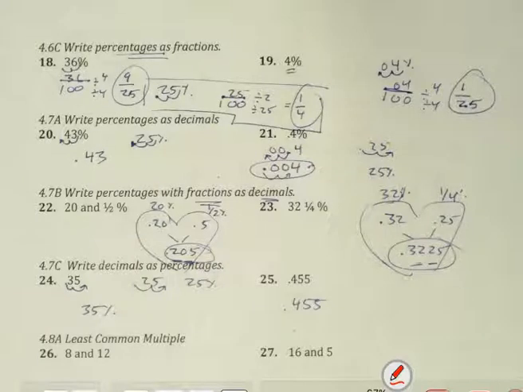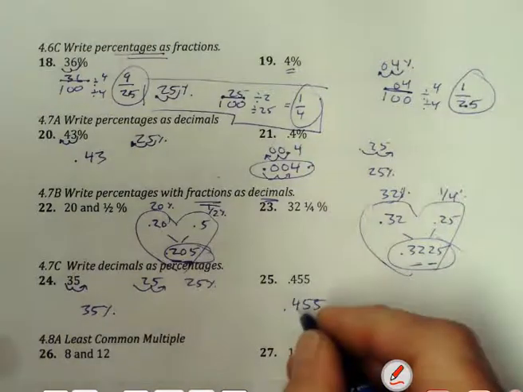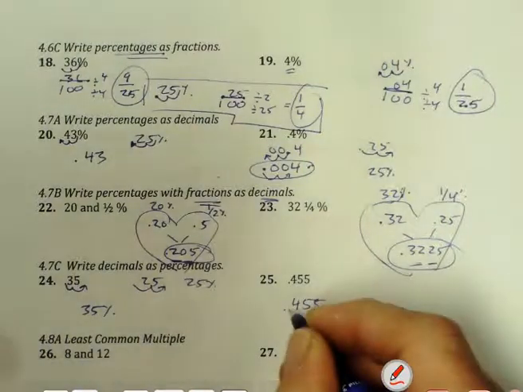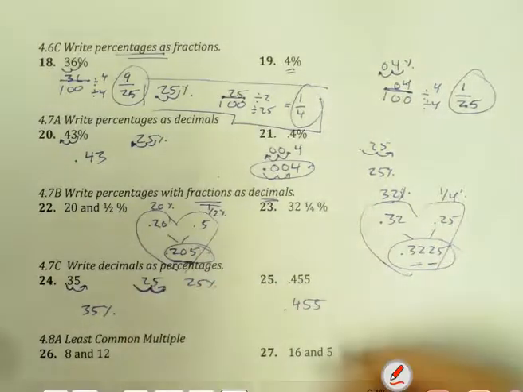Sorry about that. I had my walkie-talkie on. So we have 0.455. So again, I moved it 2 places for 25%. I'm going to do the same thing here.